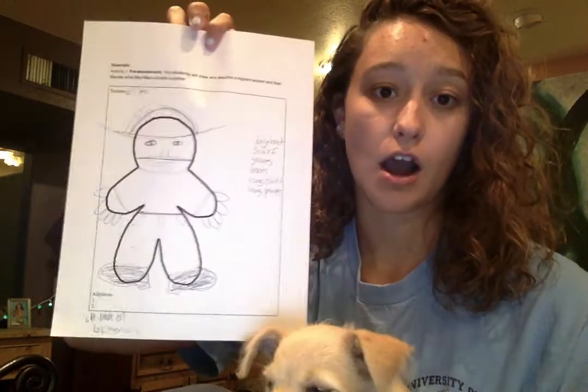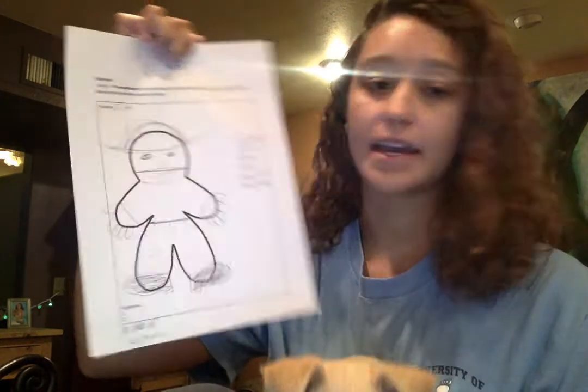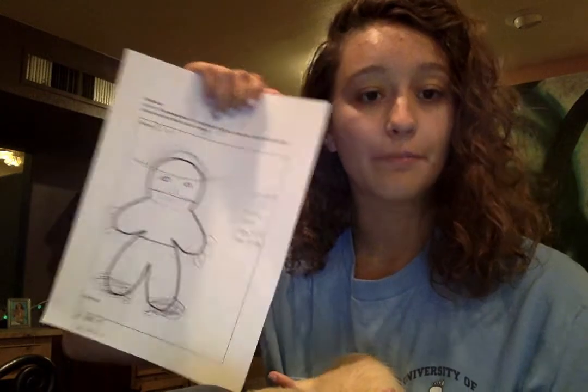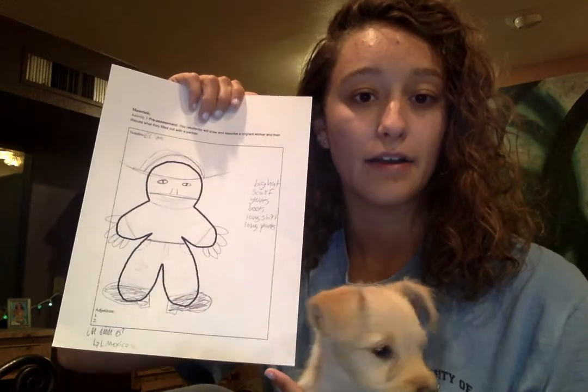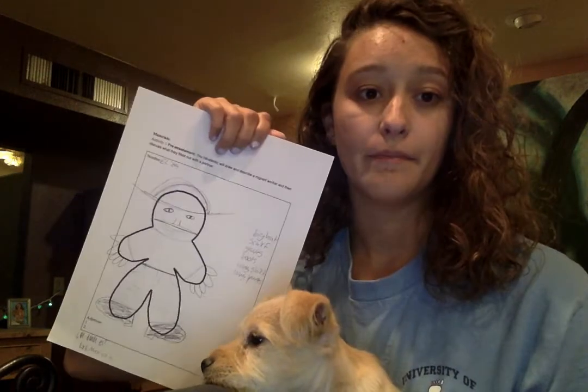Okay, so I already did the pre-assessment with my sister, who already knows about migrant workers. My pre-assessment was to draw and write, if you could, what a migrant worker looks like. Since she's familiar with the subject, she drew a mouth covering, a big hat, work boots and jeans, and a scarf, so they don't breathe in the pesticides.